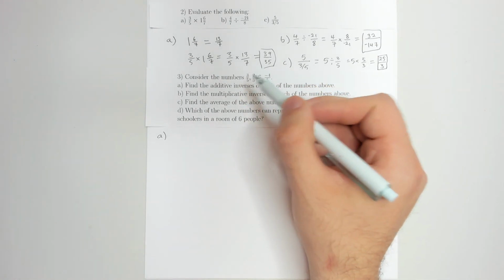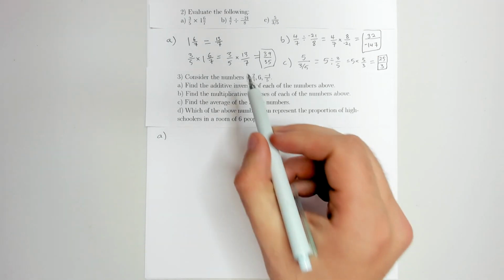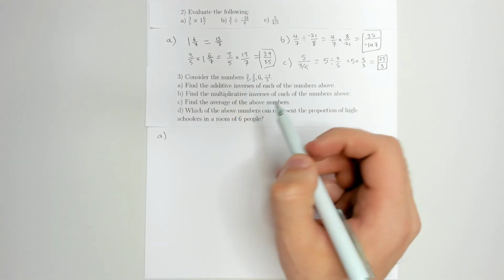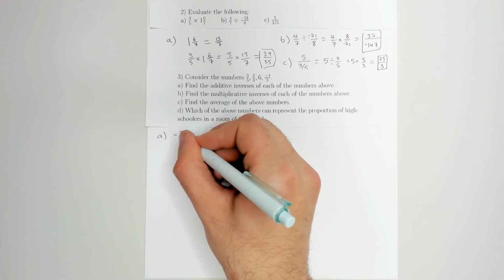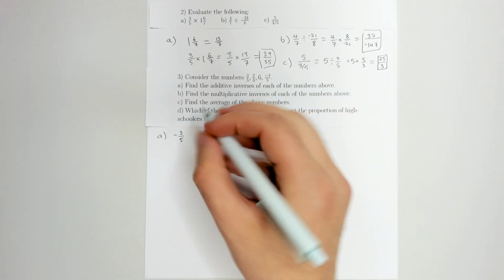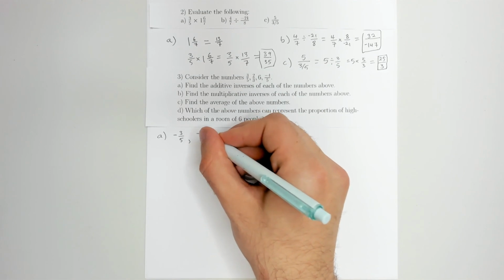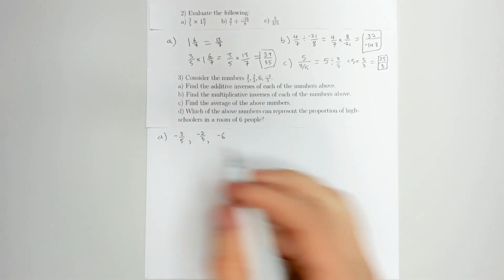So 3/5 thought of as a shift is basically we've gone from 0 to 3/5 to the right of it. So the opposite of that would be going 3/5 to the left, or shifting to the left 3/5. So the additive inverse then would be -3/5. Similarly for 2/3, we're just applying the negative to get the additive inverse, so we get -2/3. Similarly for 6, we get -6, right? It's all the same thing.